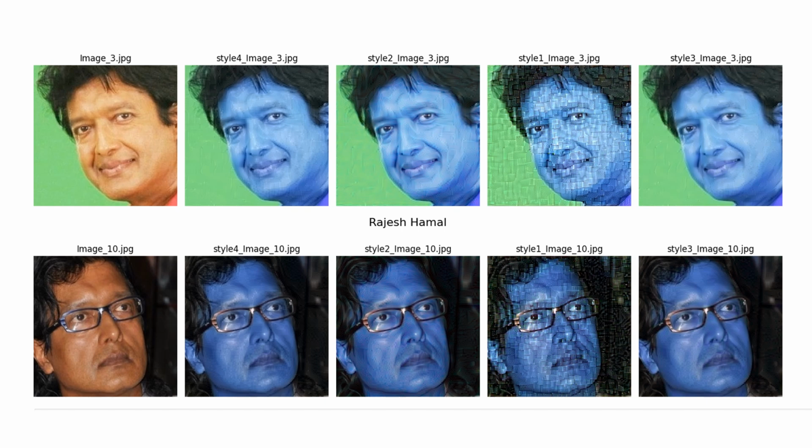And this is another person, Rajesh Hamal, one of the actors in Nepal. Here, the first image, which is the original image, is different from the styled image. The styled image has different texture and different color depending on which style you applied. And the look of the styled image depends on what the content picture is as well.